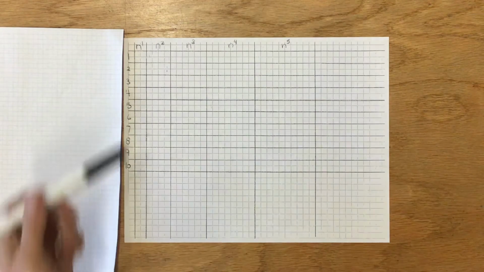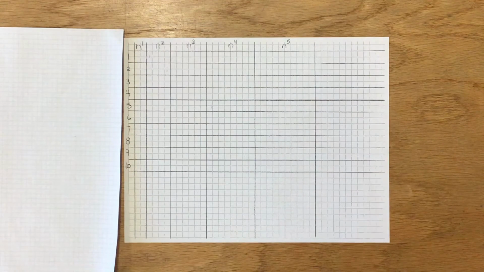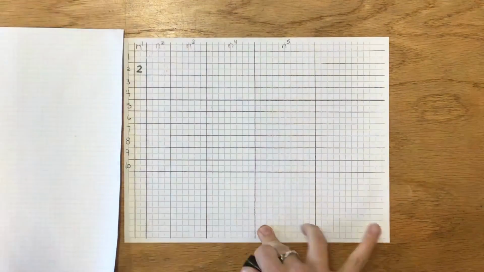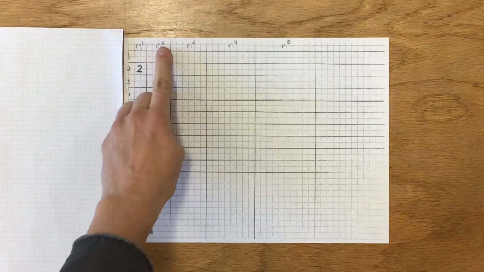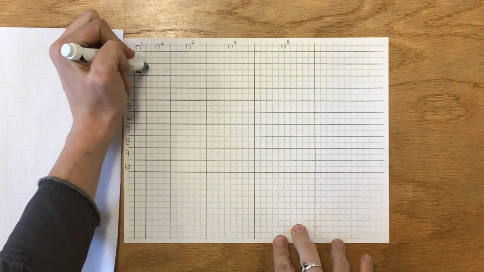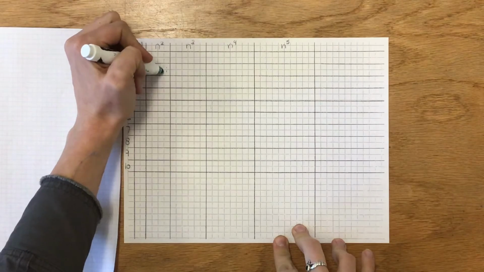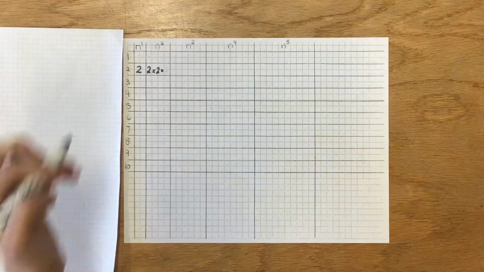So I'm actually going to skip ones for now. We're going to come back to that. We're going to go down to twos. 2 to the power of 1 just means that there's 1 2. So we're just going to write the number 2. 2 to the power of 2 means that we multiply 2 twice. So it'd be 2 times 2. 2 times 2 is equal to 4.